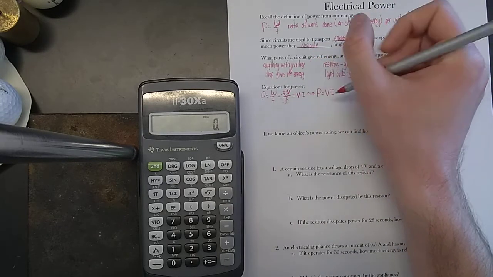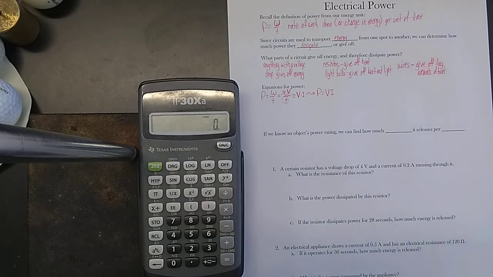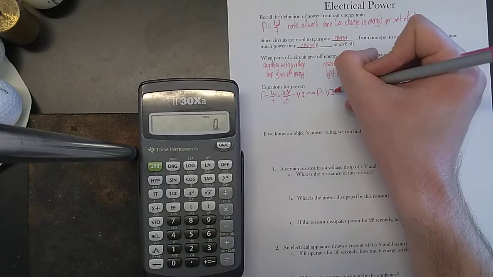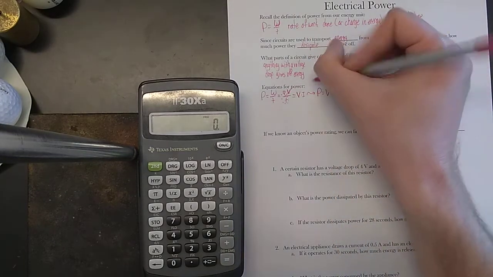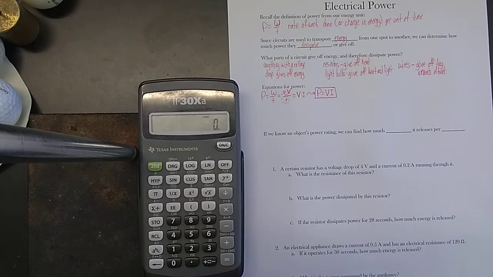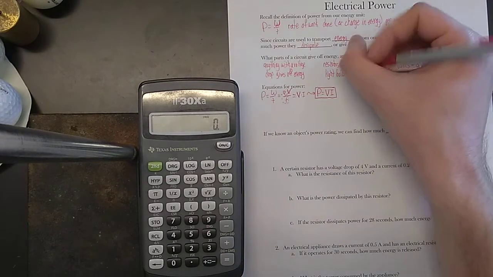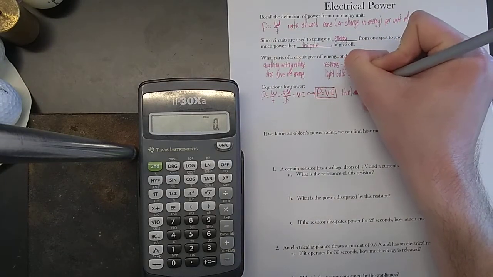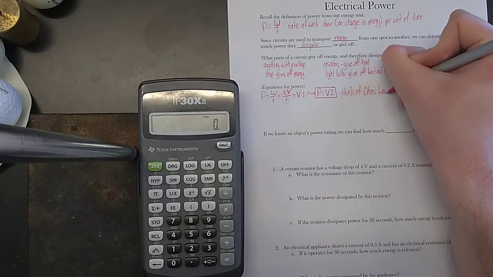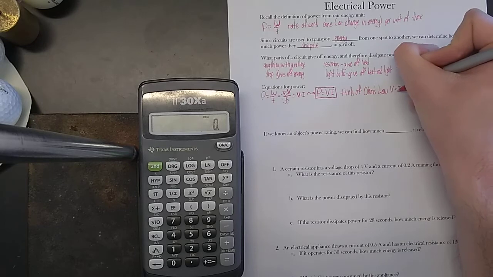The power developed, or the power given off by some component of a circuit, is equal to the voltage drop for that component multiplied by the current. But that's not the only equation for power. I also want you to think of Ohm's law. Remember that Ohm's law is V equals IR.